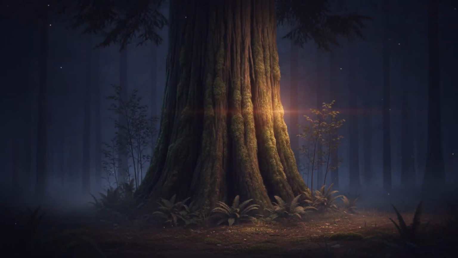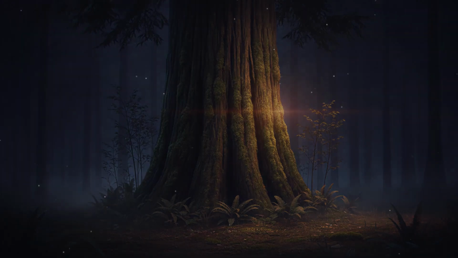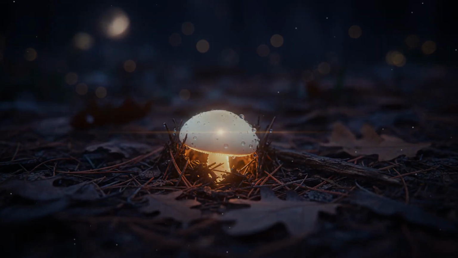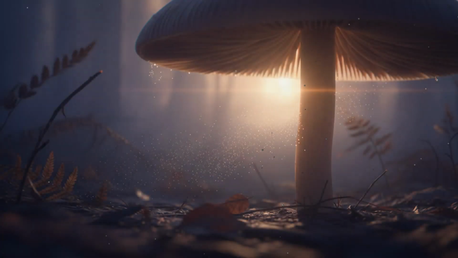The scientific study of mycorrhizal networks is, by the standards of the forest itself, very young. Most of the key discoveries have been made since the 1990s. A few decades of research, set against 450 million years of relationship. We are newcomers to this understanding. Before the 1990s, the dominant model in forest ecology emphasized competition.